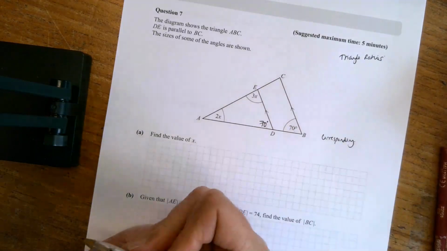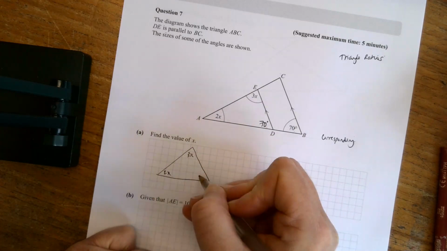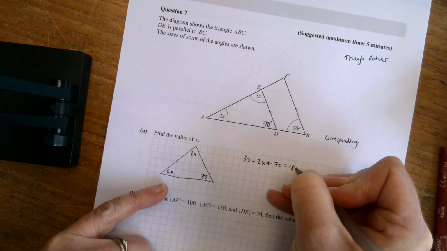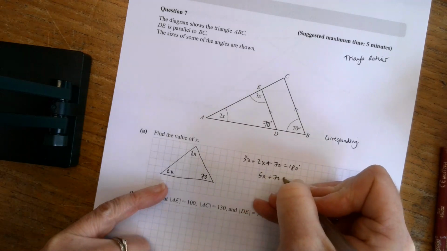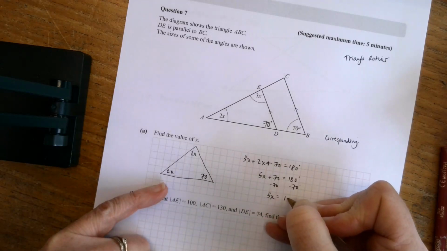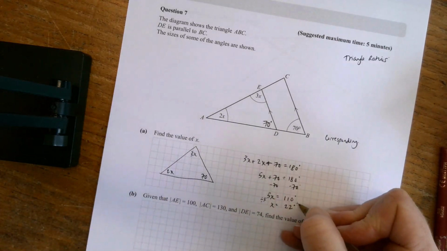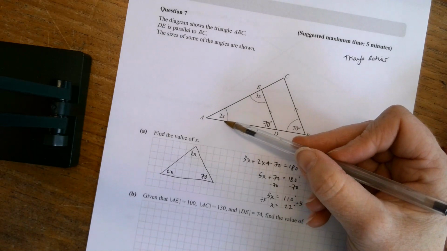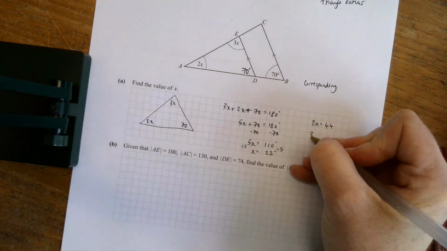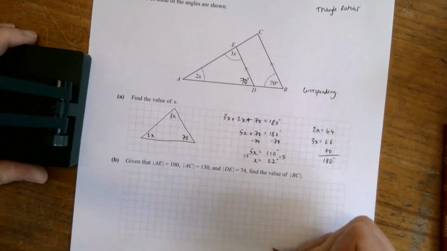So 70 and 70. So now I have a triangle, and I have 3x, 2x, and 70. And they must add up to 180 degrees because it's a triangle. So 5x plus 70 is 180 degrees. So if I subtract 70, 5x is equal to 110 degrees. So x is equal to 22 degrees if I divide by 5. That would make that angle 44, that angle 66, and we've got 70. If I add all those up, I get 180 degrees. Okay, so that's the first one.